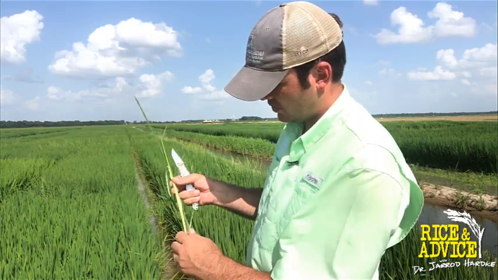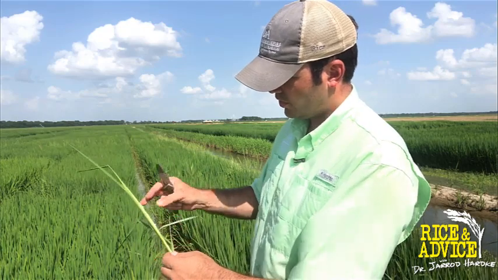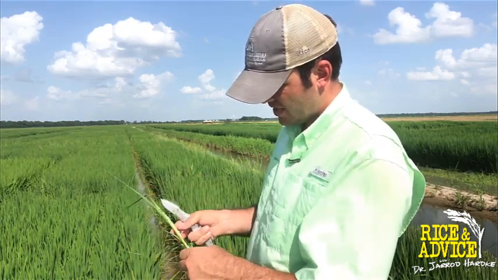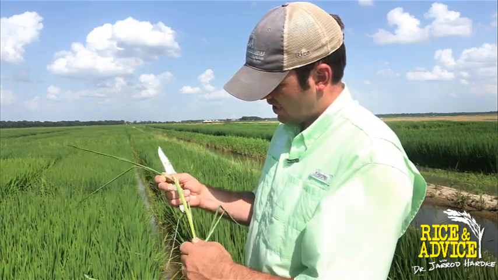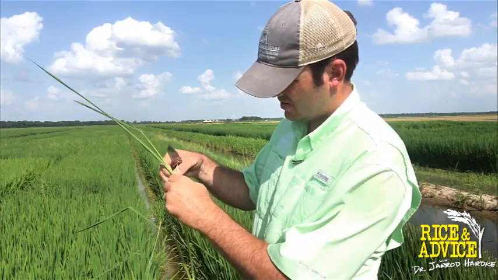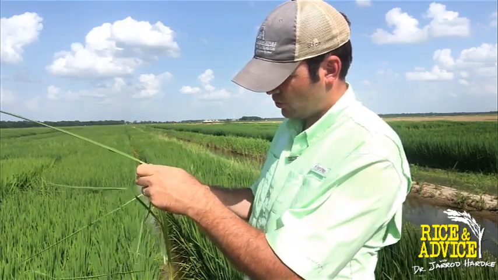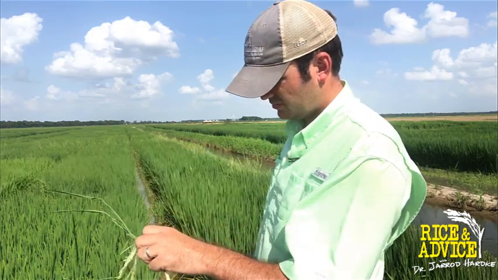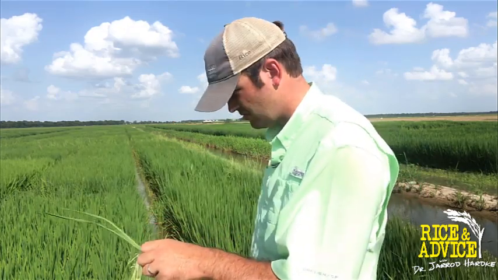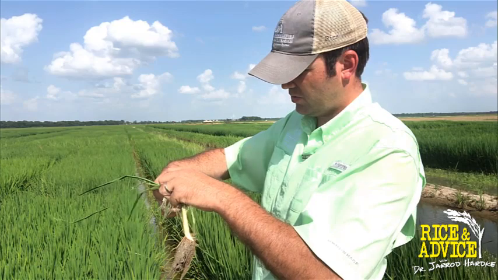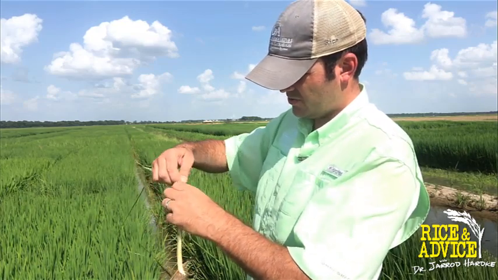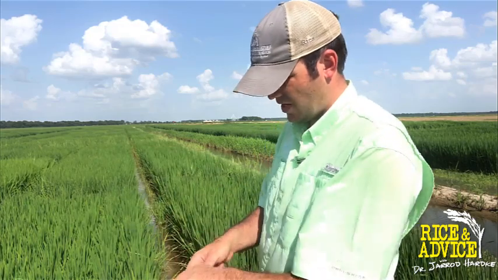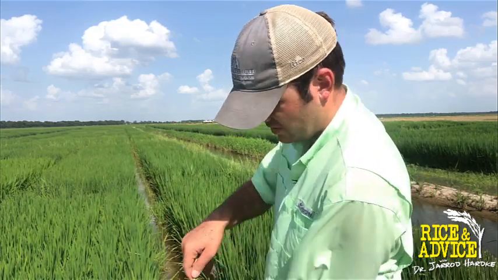That's not out of the question, but as a general rule, for it to have moved up this far, we know we're in the late boot, but the other way, beyond just the flag leaf at that stage that we can say that we're in the late boot stage, is generally, very generally speaking, by panicle length. And so within that, everybody's hands are certainly a little bit different size, but as a general rule, you can use your hand to measure.